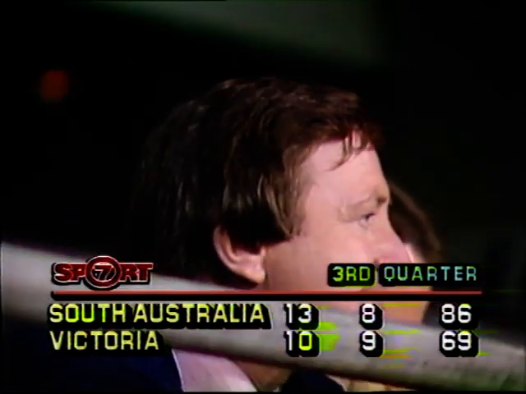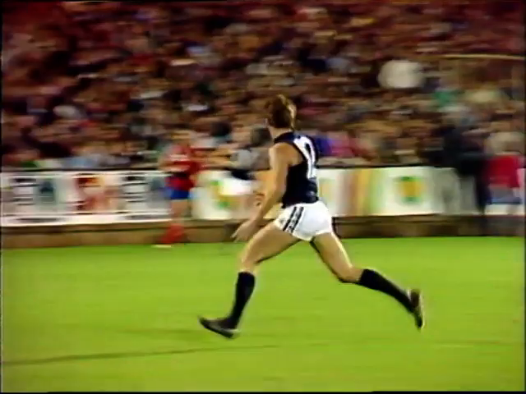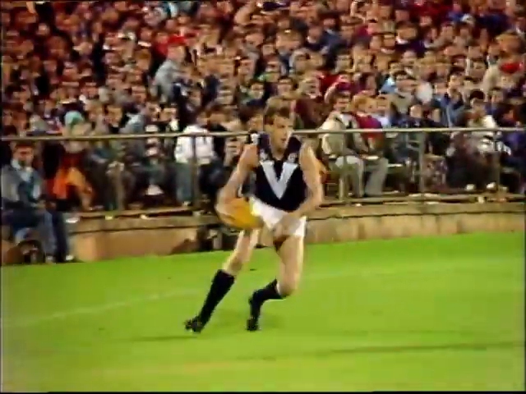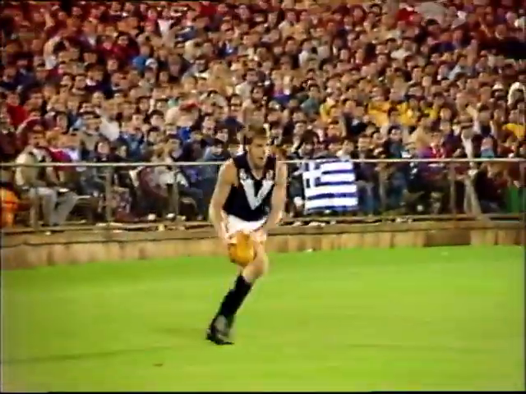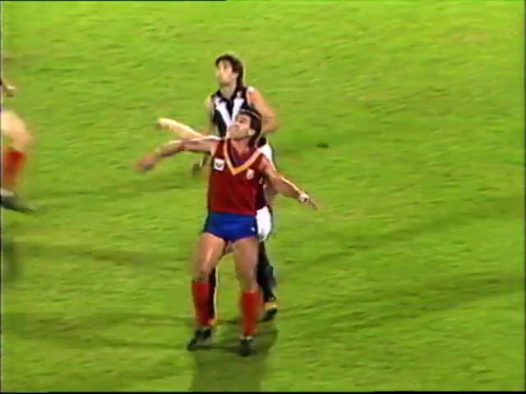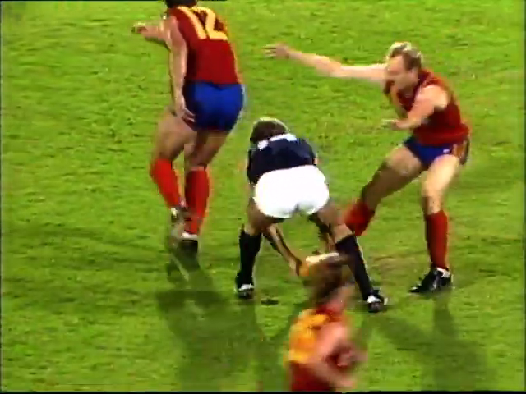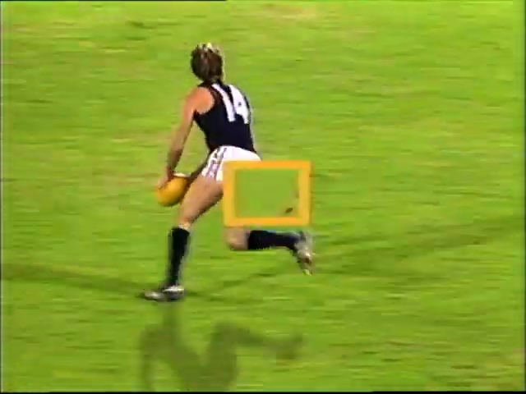10-9, we've been playing for 19 minutes of the third quarter. As Bob told you, Pert back to full-back. Slips it nicely to Peter Dean. Dean off the half-back line, slips the tackle well. Alvin a chance to run Victoria out of defence. A long kick to the half-forward line. Brereton at the back. Big leap there by Healy. Fine mark, half-forward line. Harvey is clear.